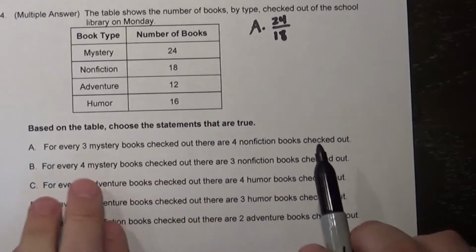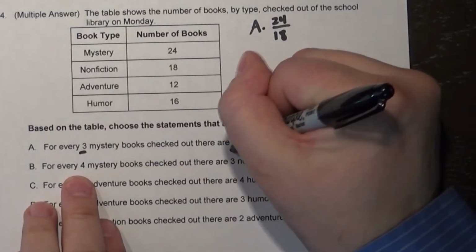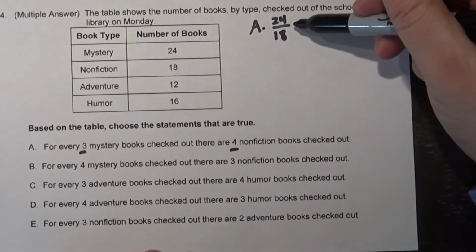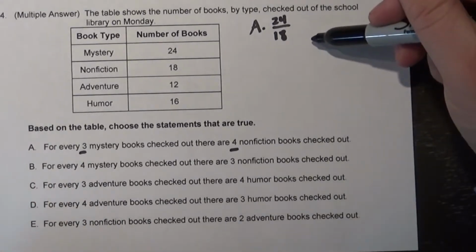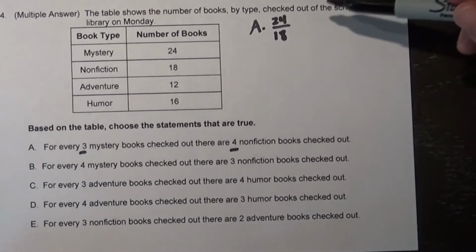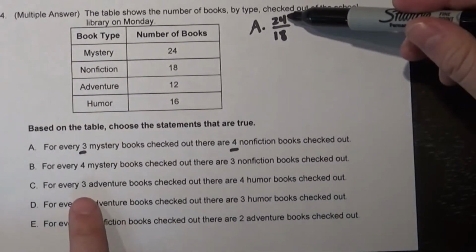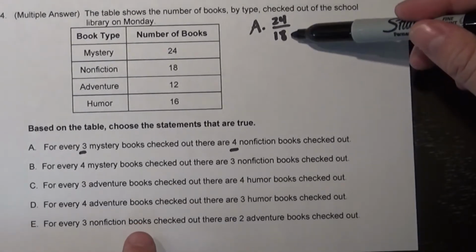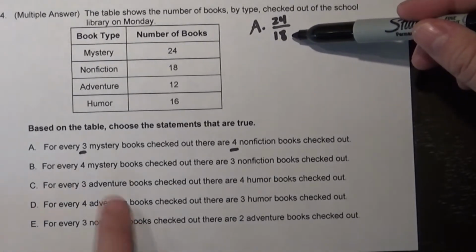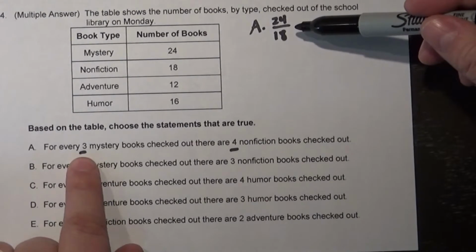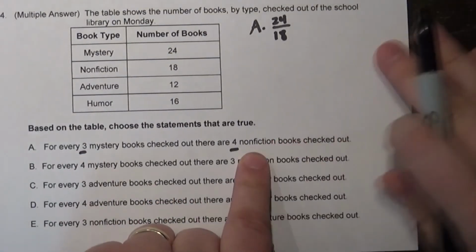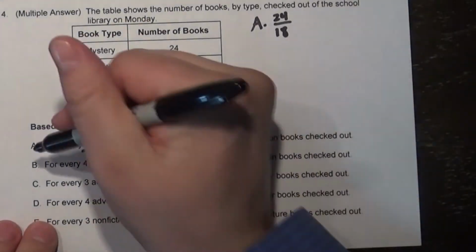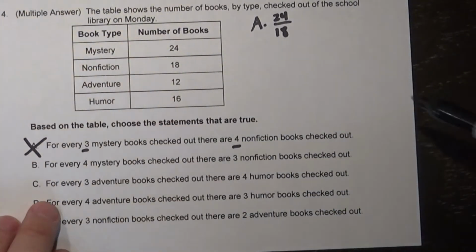Think about that just realistically for a moment. Is there any way we can come up with an equivalent ratio of 24 to 18 that's going to be 3 to 4? Hopefully you're looking at it and thinking, no way, because we've got a larger number up here for mystery and a smaller number for nonfiction. We can't then have a small number for mystery and a larger number for nonfiction. So without doing any work, just thinking about it, I know that letter A is not going to work.